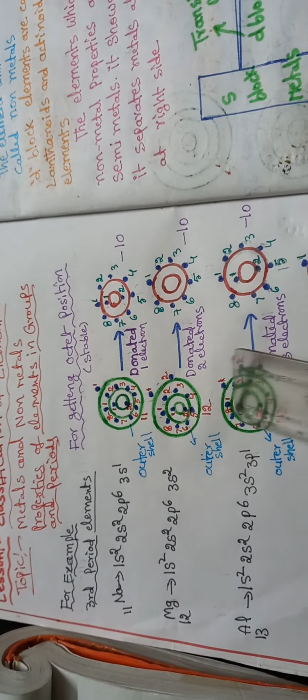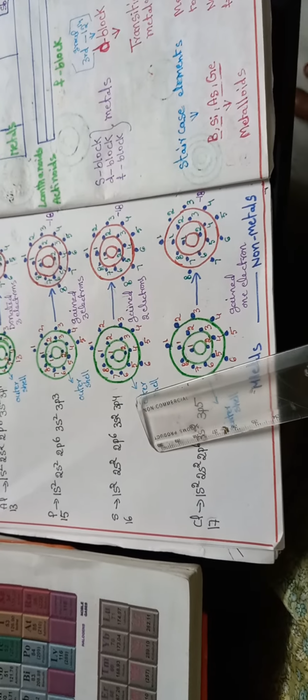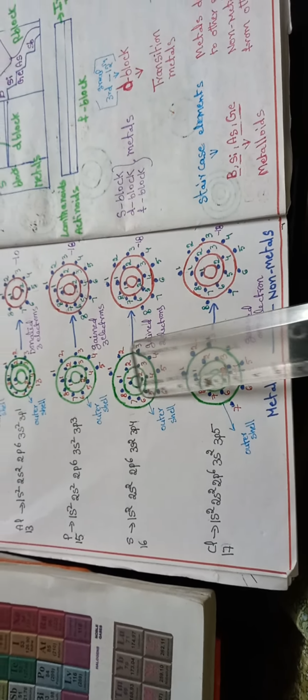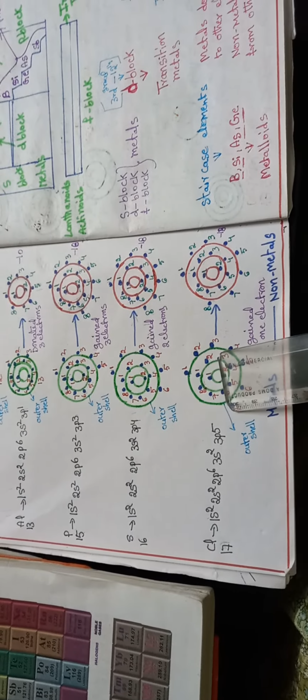Next, the elements with 5 or more electrons in the outer shell are called non-metals. Here we can see phosphorus, sulfur, chlorine. The outer shell contains 5 or more electrons, so they are called non-metals.